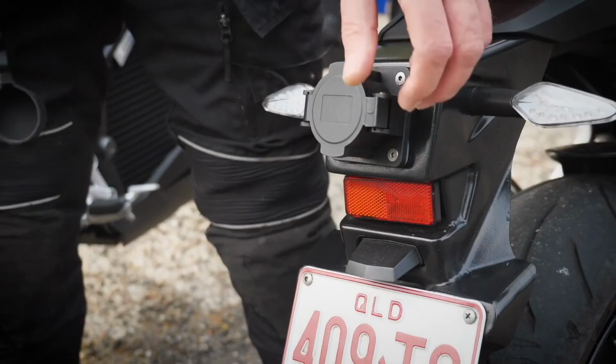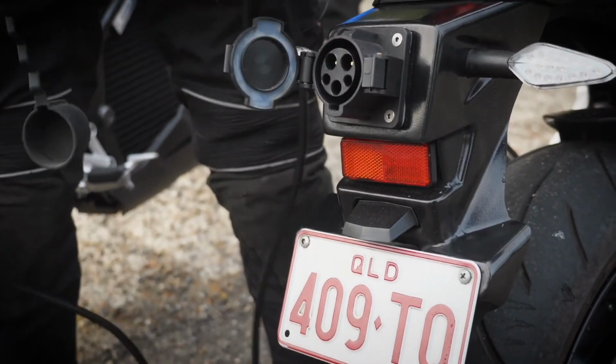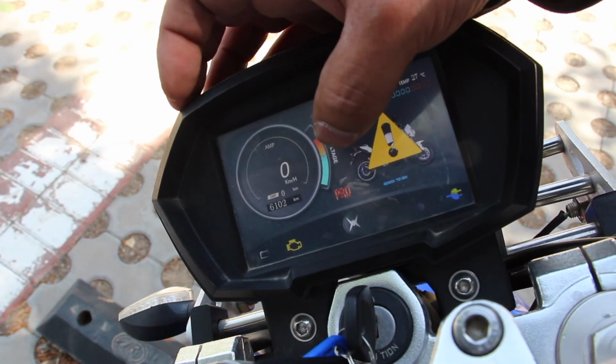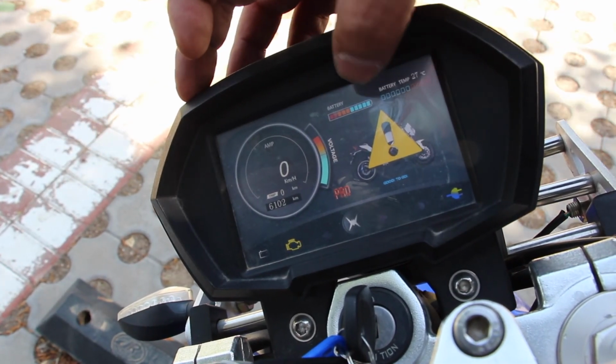Each time you charge your Evoque electric motorcycle, we'll automatically reset your state of charge so that the bar maintains full all the time. That state of charge meter will go right up to the top if you fully charged it and will give you an accurate reading for the rest of your ride.